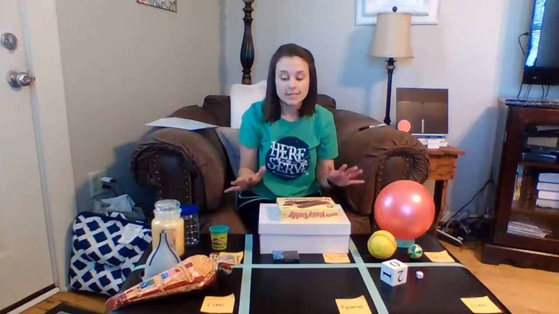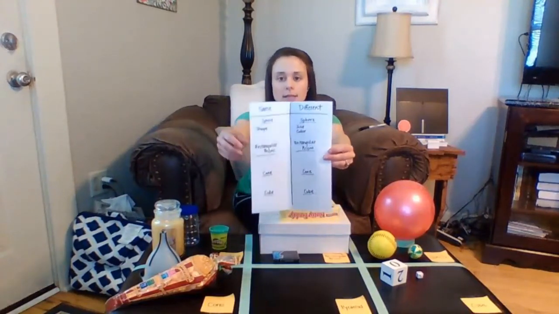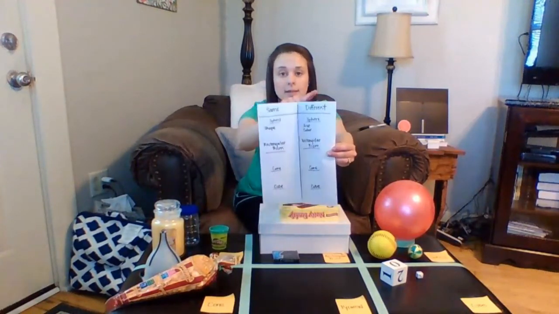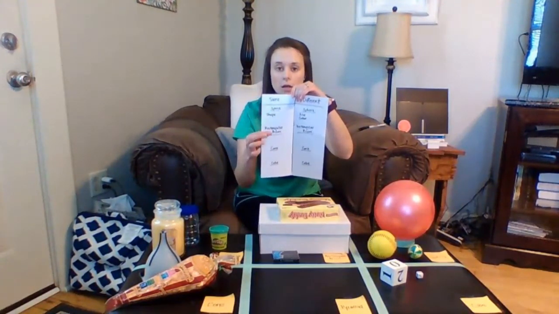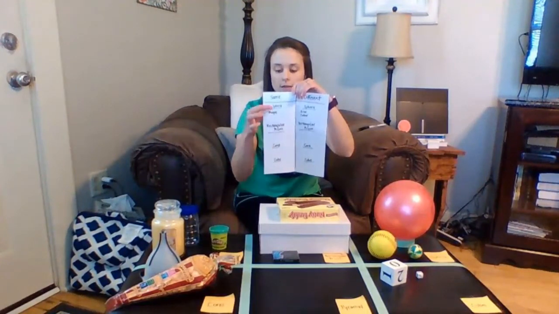Once you have this done, I want you to find a sheet of paper. You can pause me once again to go get your sheet of paper and a pencil or a marker. I want you to fold this sheet of paper in half, hot dog style, okay? Then when you open it, I want you to label 2 columns, same and different. Then within each column, you are going to label sphere, rectangular prism, cone, and cube. If you found a pyramid, add it to your list.